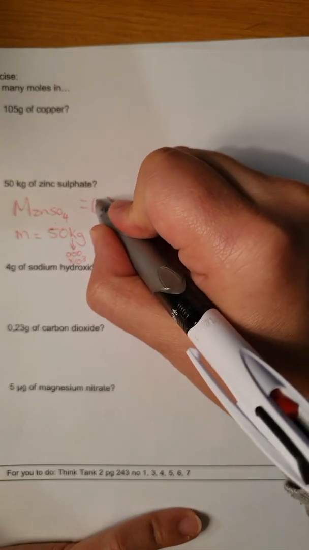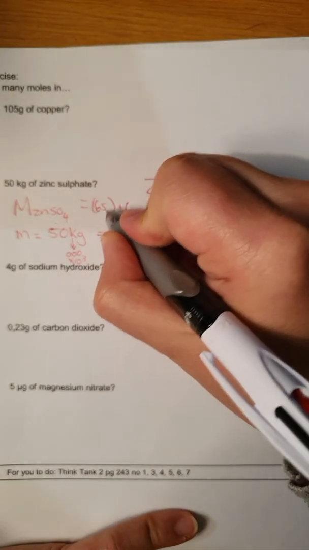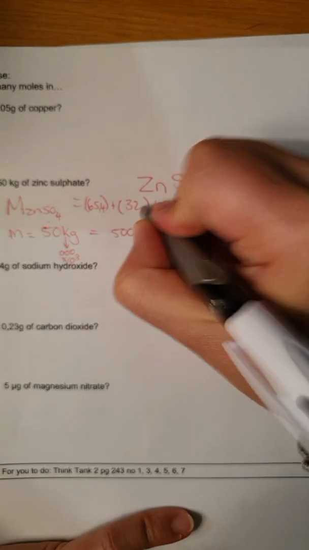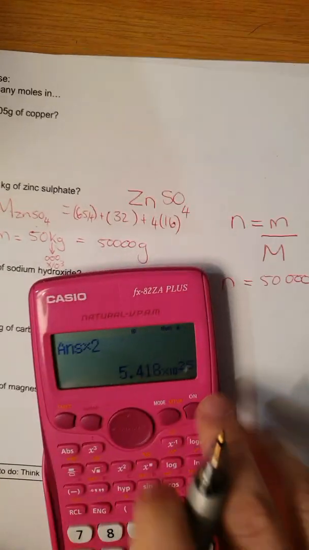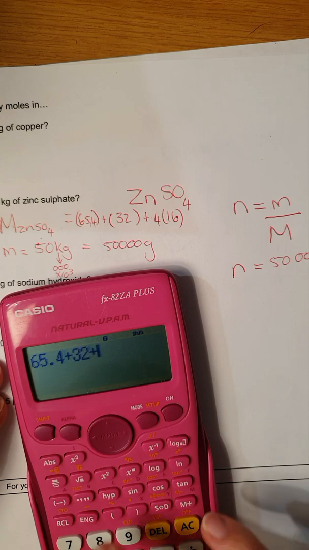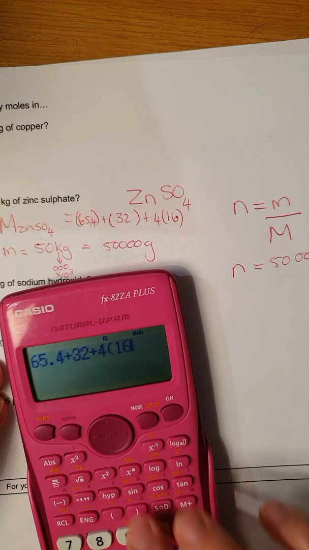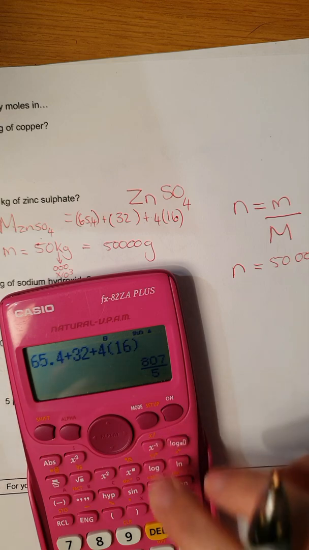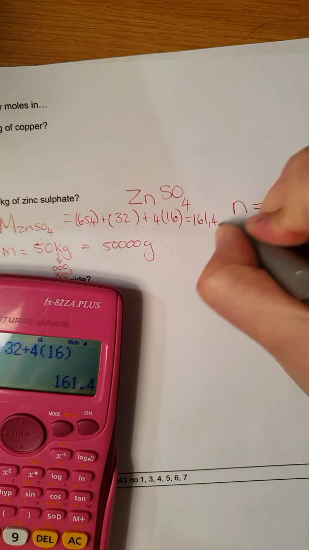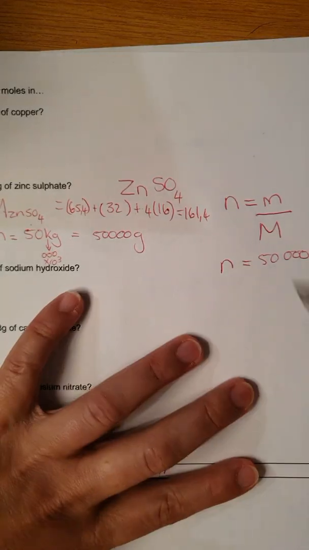So zinc is 65.4 and sulfur is 32. Okay, so let's work that out. So 65.4 plus 32 plus 4 times 16. And that gives us 161.4 grams per mole.